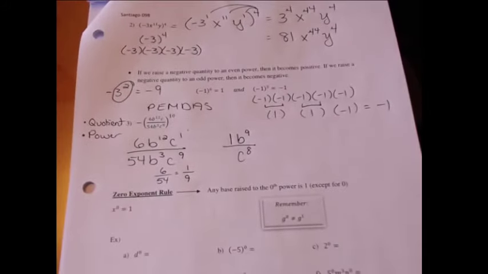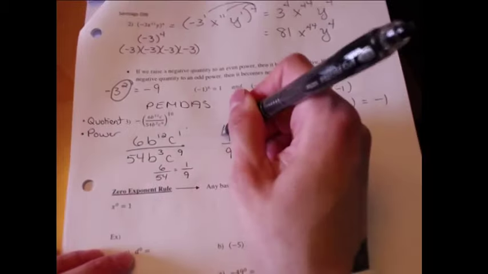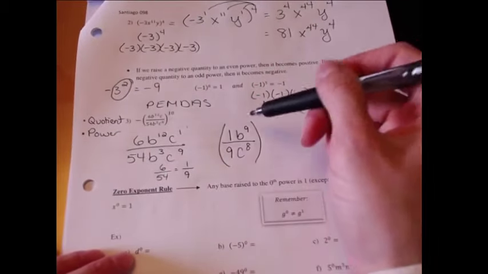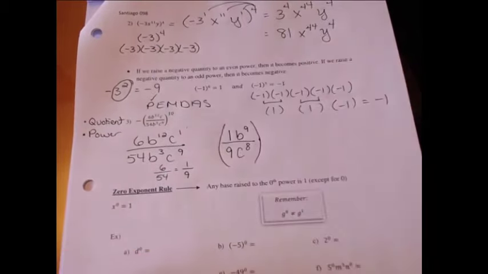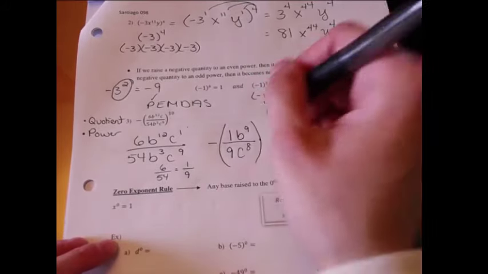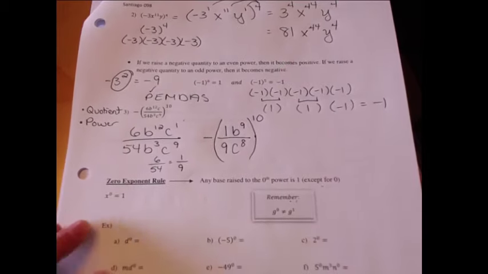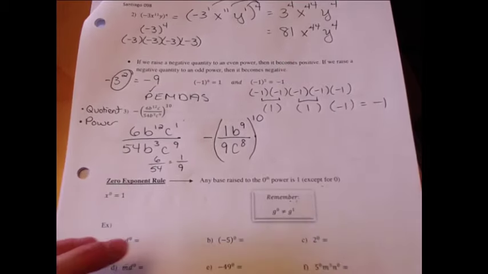So we can place the 1 in the numerator and the 9 in the denominator. The entire expression inside the set of parentheses is now simplified. We still have a negative in front, and we still have that power of 10. So once we finish that quotient rule, it's time to now use the power rule.